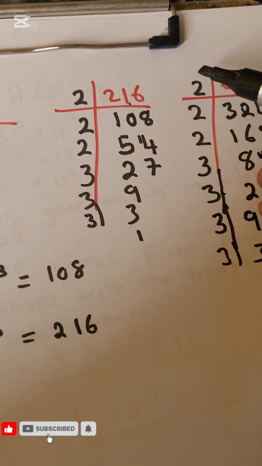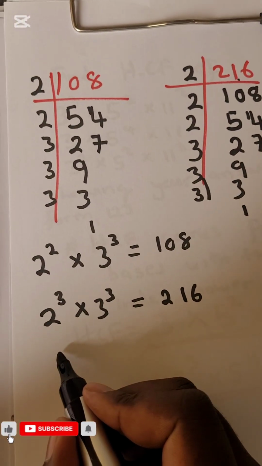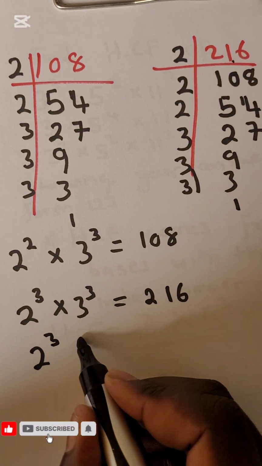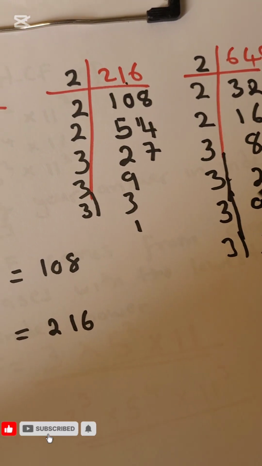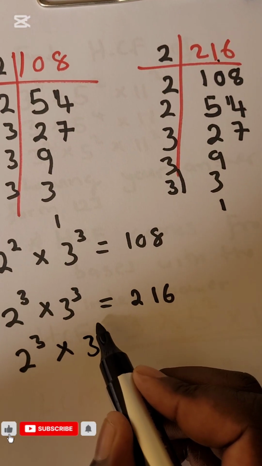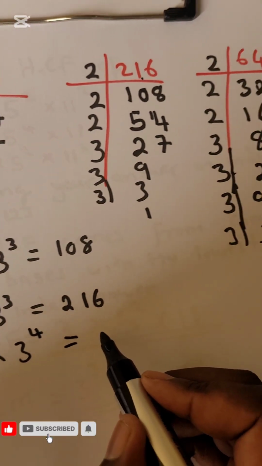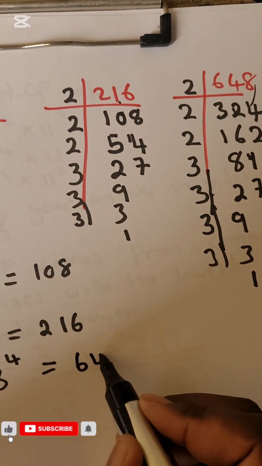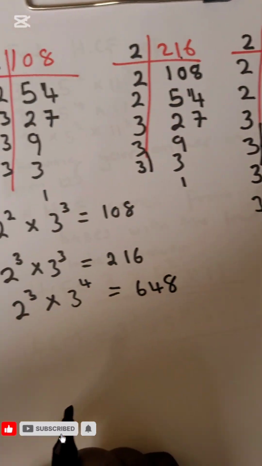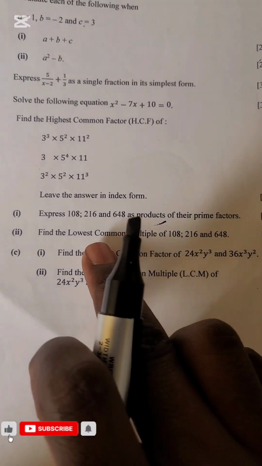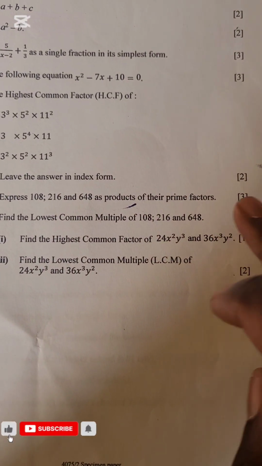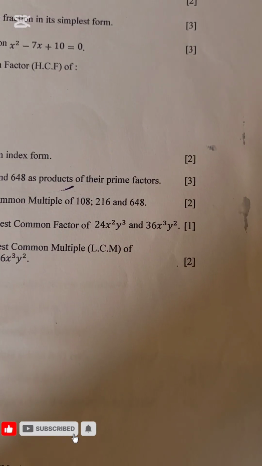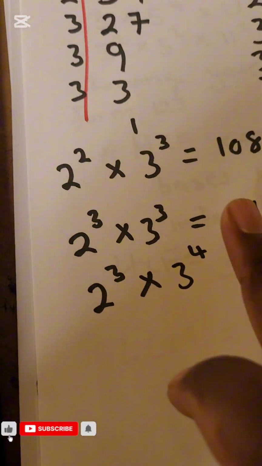So the 2s are 1, 2, 3. So we have 2 to the power of 3 times the number of 3s, here 1, 2, 3, 4. We have 3 raised to the power of 4, which is equal to 648. Okay, so the first part here is complete. Express 108, 216, 648 as a product of their prime factors. So these are the products of their prime factors right here.